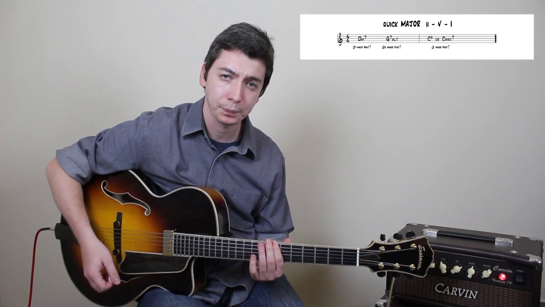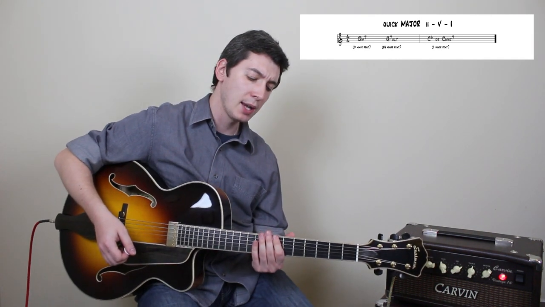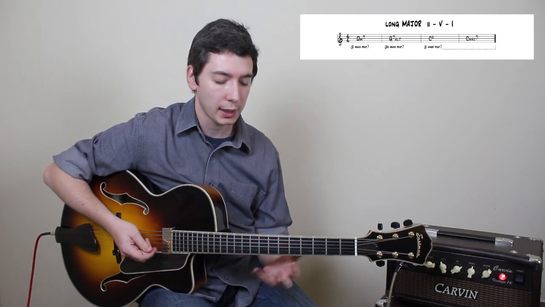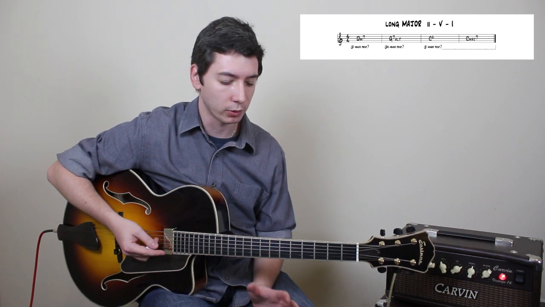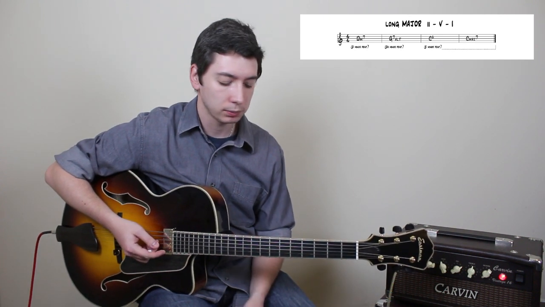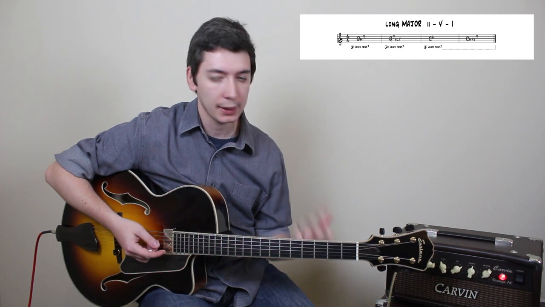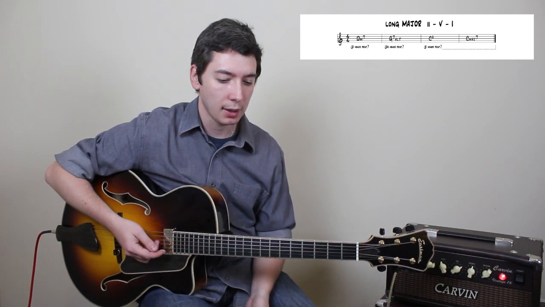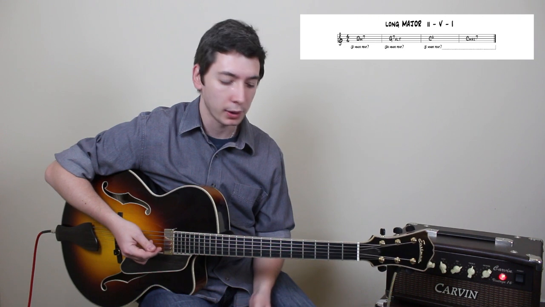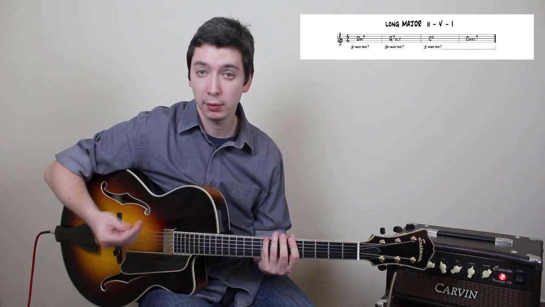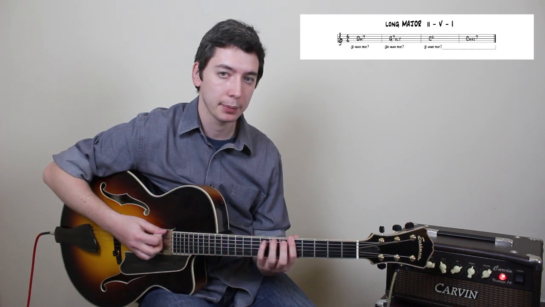Well, now we also have a long 251, and in a long 251 we have an entire measure for each chord or each scale, so I'll play the same thing, but I flip my motion more. For example, over my 2 chord I'll play the entire form of the scale. So I play up.